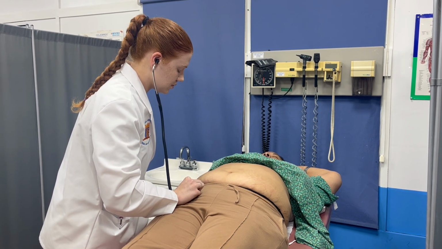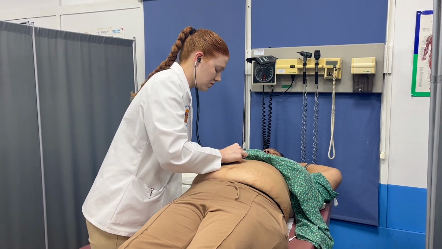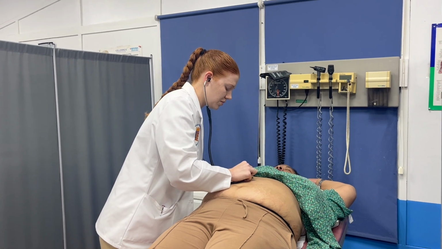I will now be listening for a peritoneal friction rub by placing the stethoscope on the right upper quadrant and auscultating for a grating sound with respiratory movement. If heard, this would indicate liver tumor or a gonococcal infection.